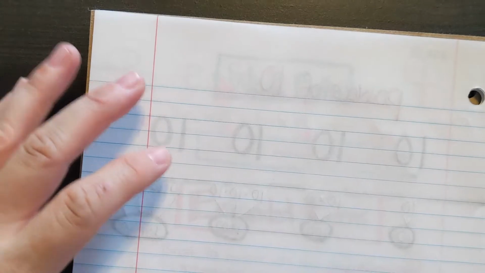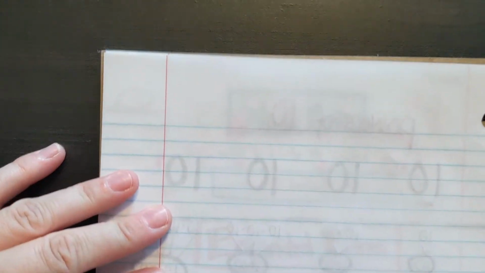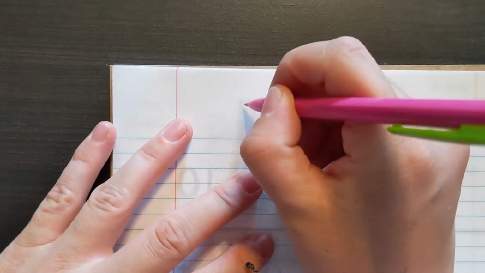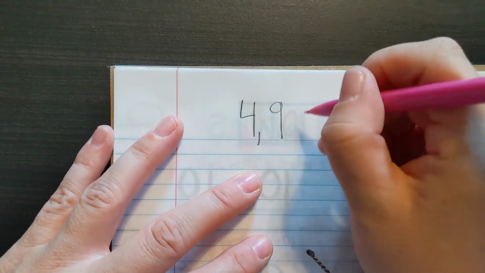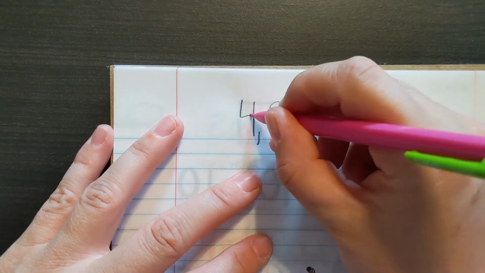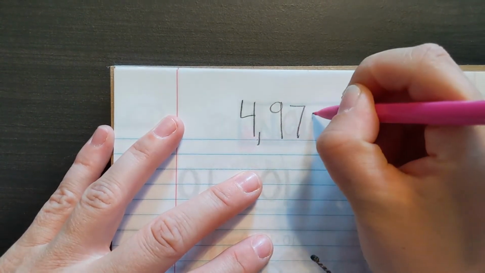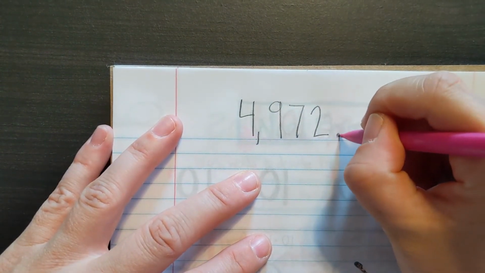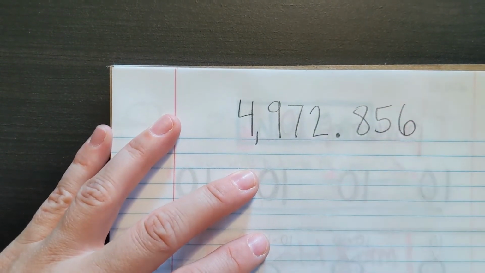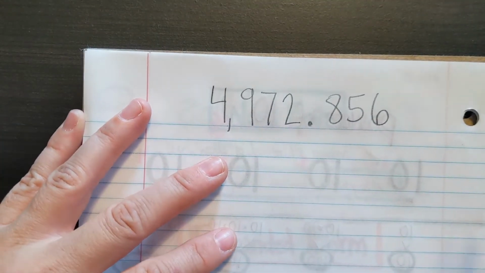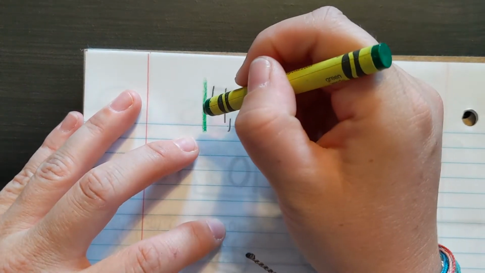The number is this number. I'm just going to give it to you in standard form. Okay? It is 4. I'm not going to say it because that'll help you later. So I'm just going to say 4,972 decimal 856. I want you to put that in a green box.